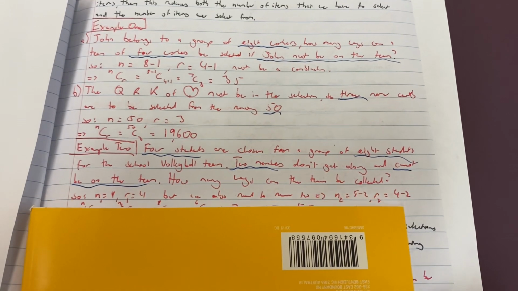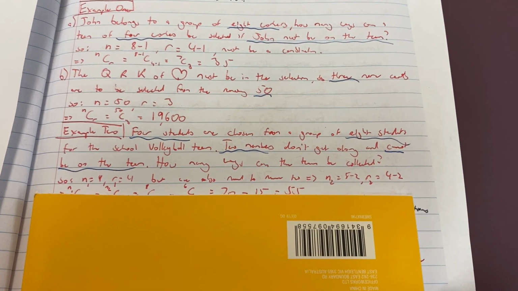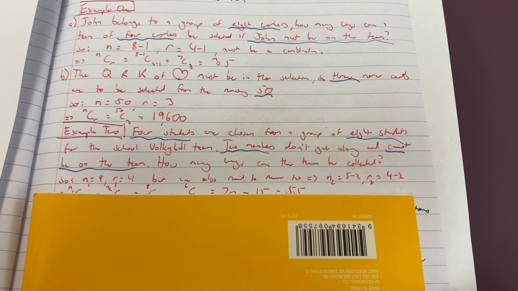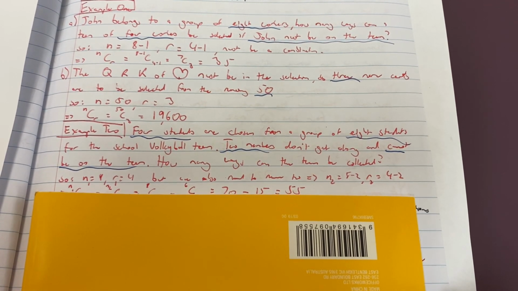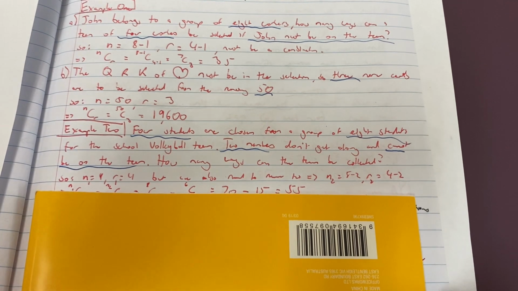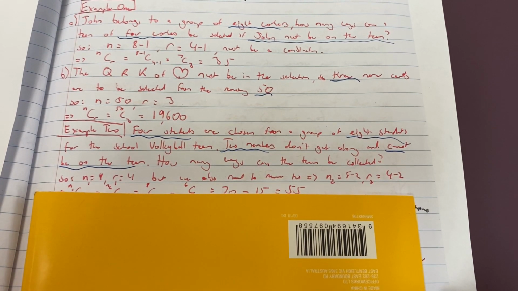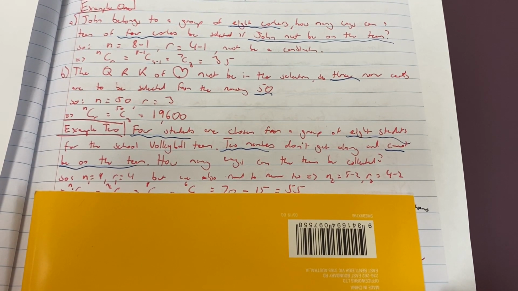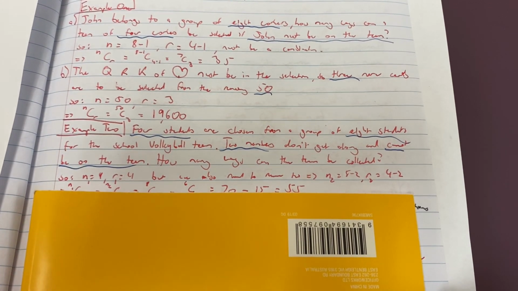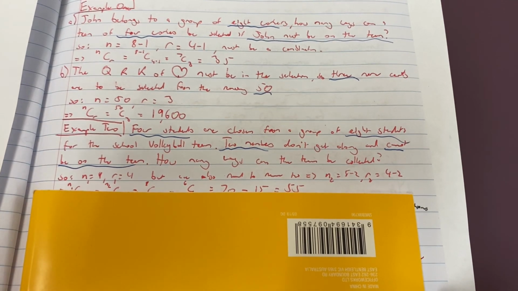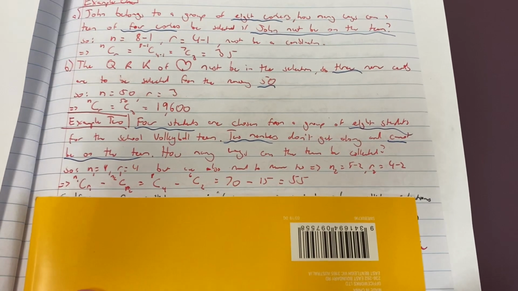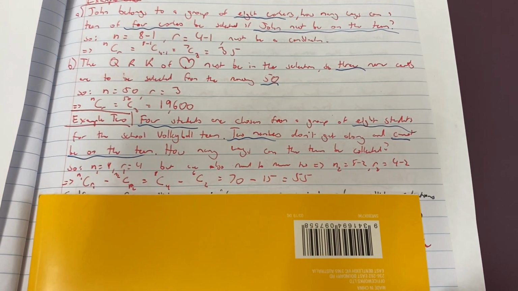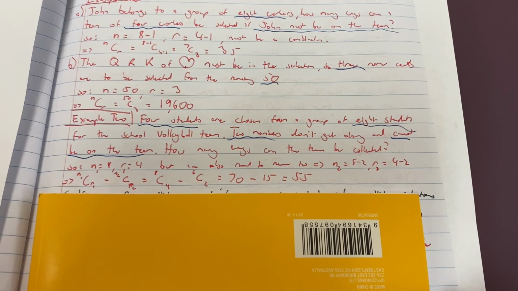Okay, so our n value, or our first n value, is going to be 8 students. Our first R value will be 4. But we also need to include the 2 students that can't be introduced here. So for our second n value, it is going to be 8 take away 2, 6. And our second R value, 4 take away 2. For this one here, because they can't be included, we need to subtract a specific combination.